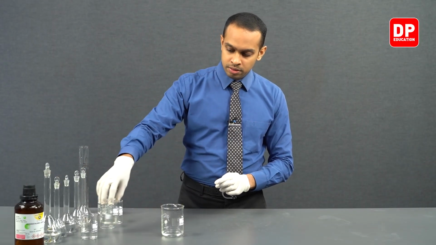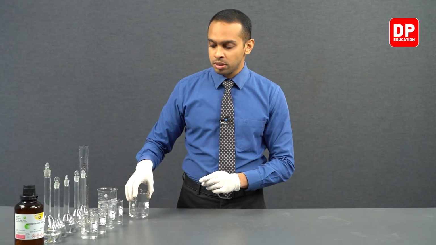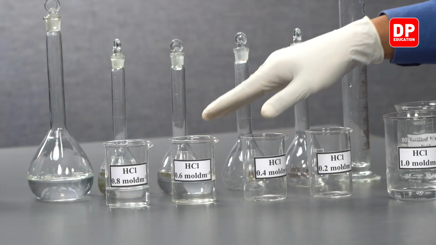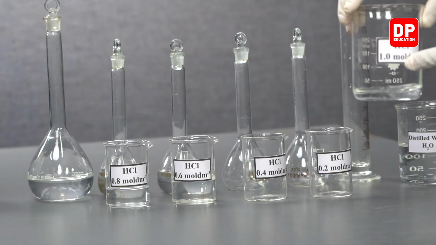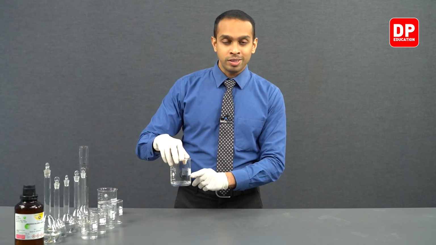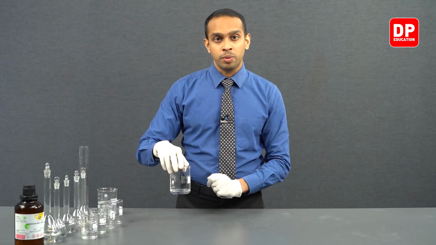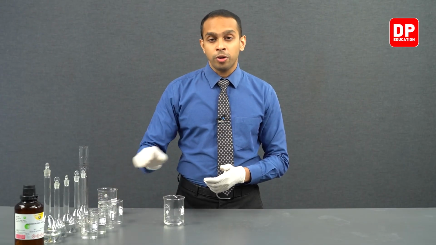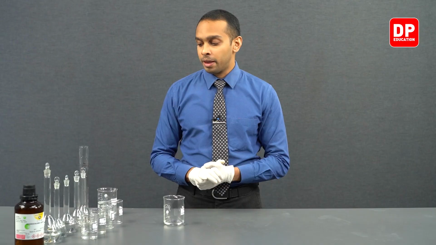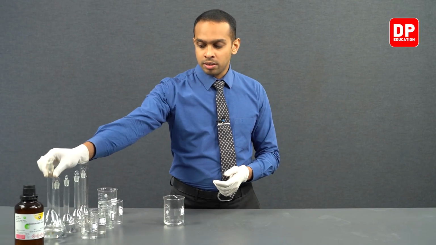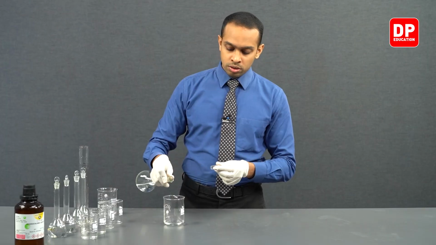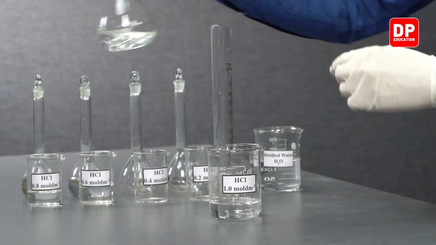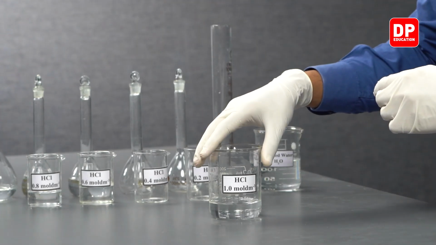Now we have prepared two solutions, 0.8 and 0.6 moles per decimeter cubed concentrated HCl solutions, with the use of 1.0 moles per decimeter cubed HCl. Now we are going to be preparing 0.4 moles per decimeter cubed concentrated HCl. Again, in order to do that, we would need more 1.0 moles per decimeter cubed concentrated HCl. So we have taken a small amount of that into this beaker.